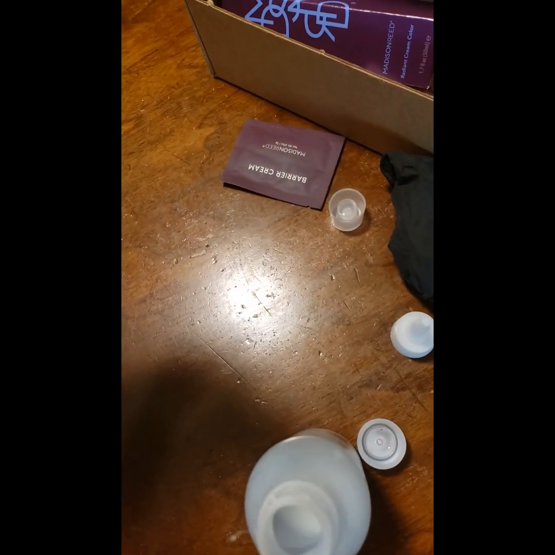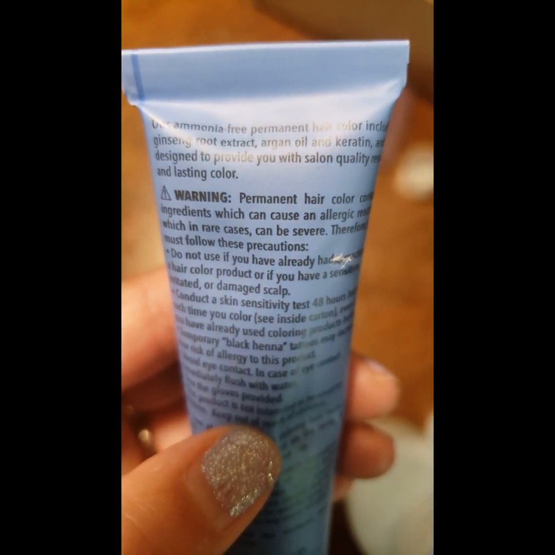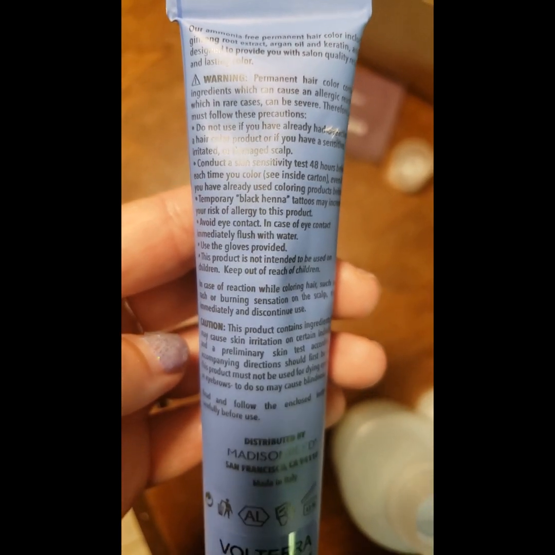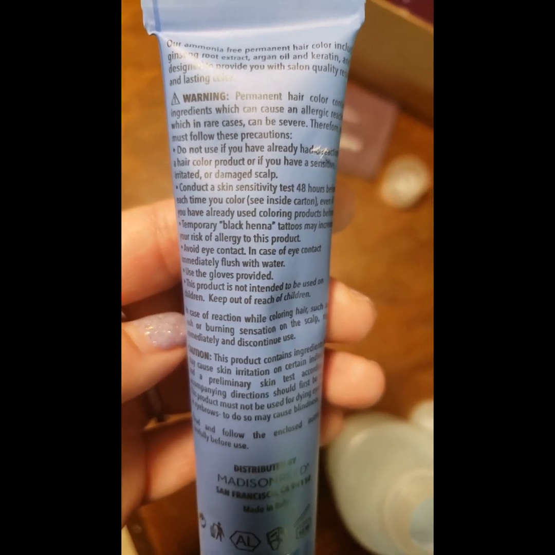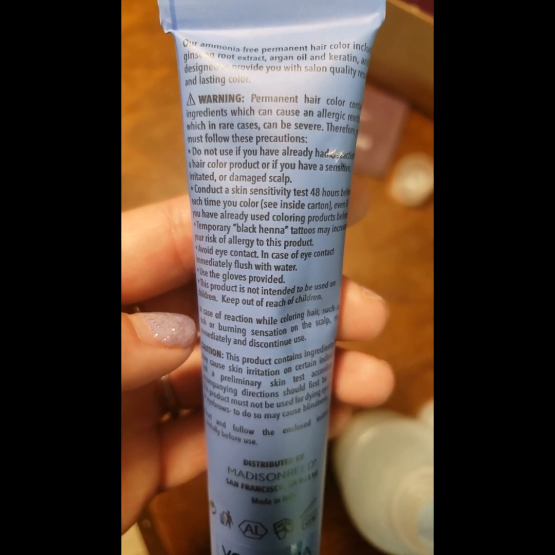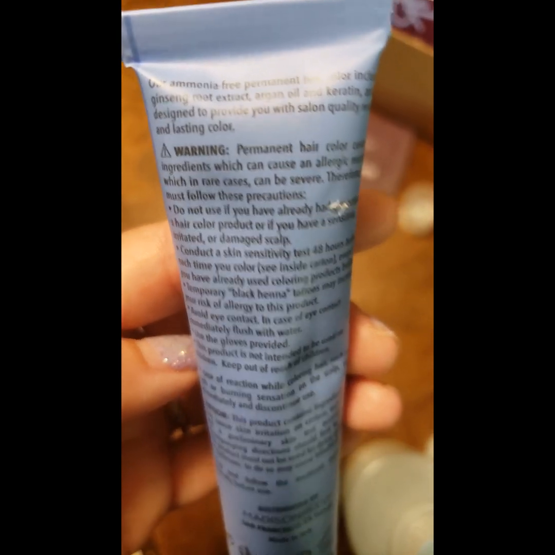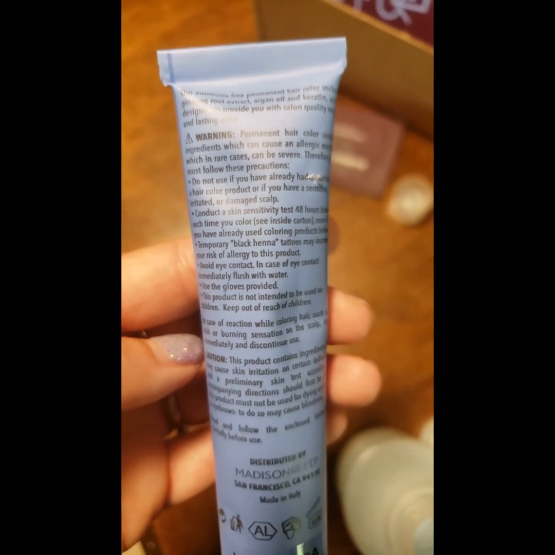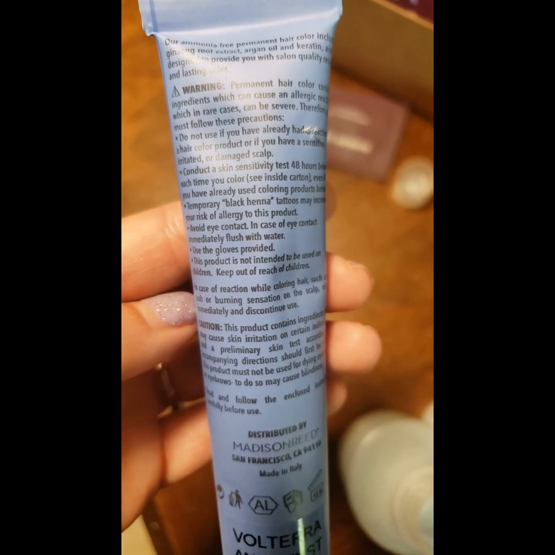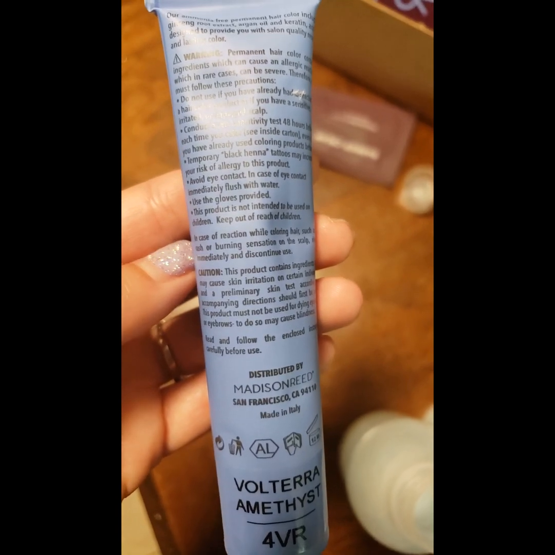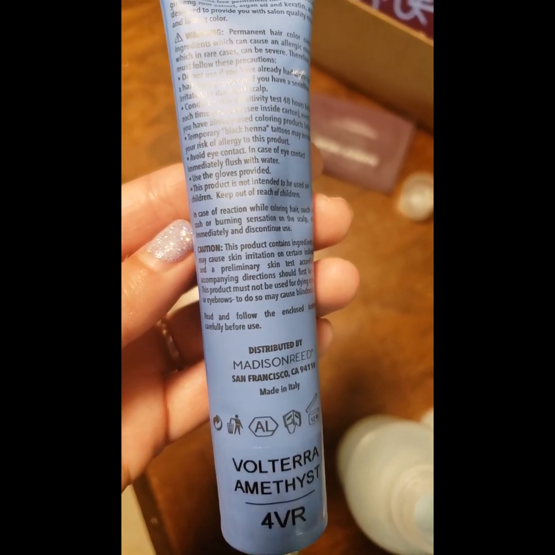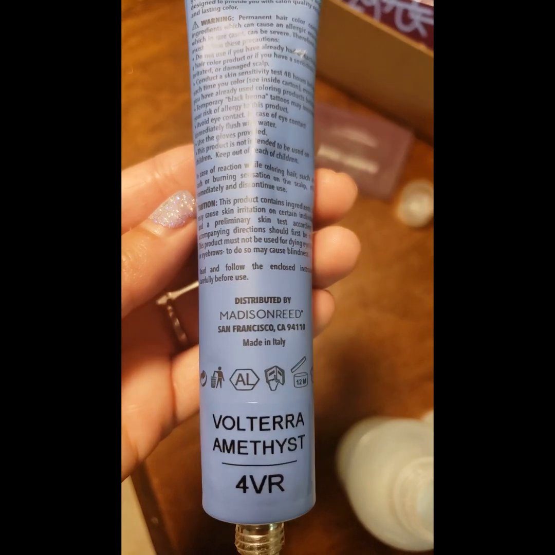Then on here, it shows us the other ingredients, and it gives us a warning to let us know that when you do hair dye, it's a possibility that because it's an exothermic reaction that you can have a little bit of a heat sensation, or you could have an allergic reaction, those kinds of things.